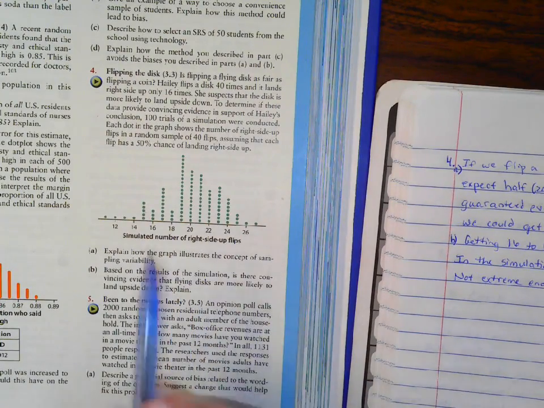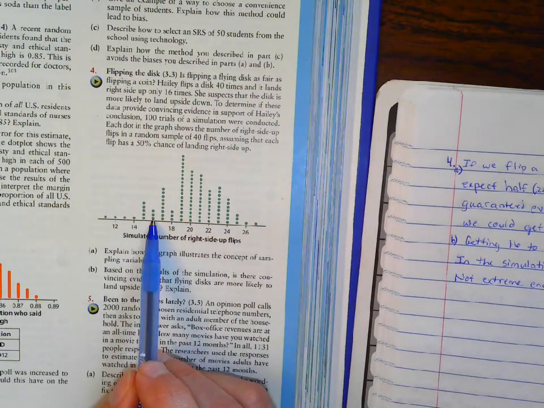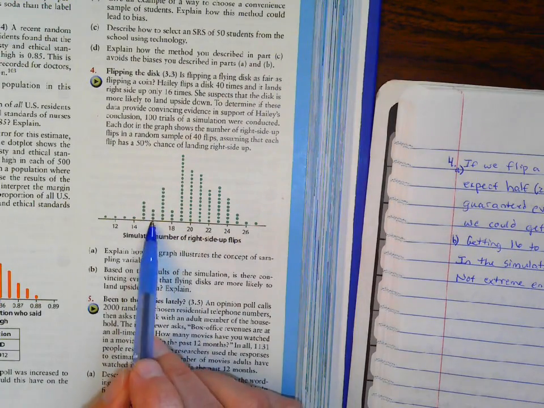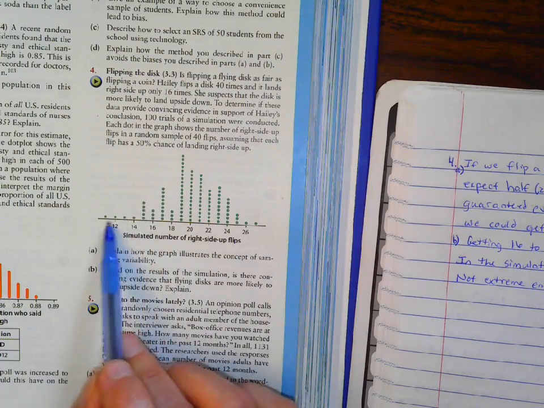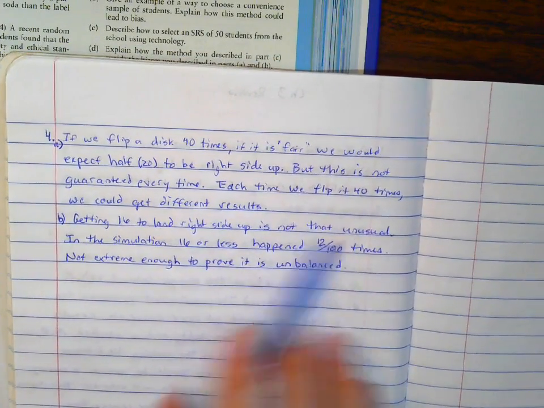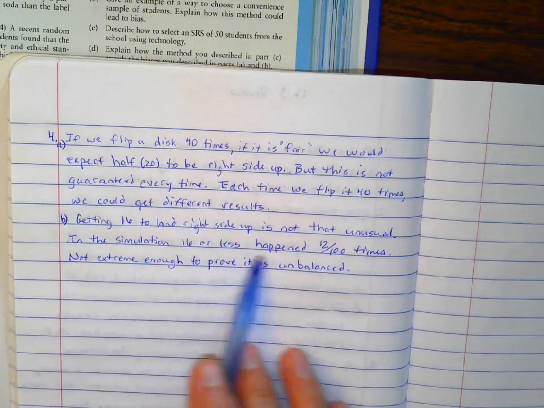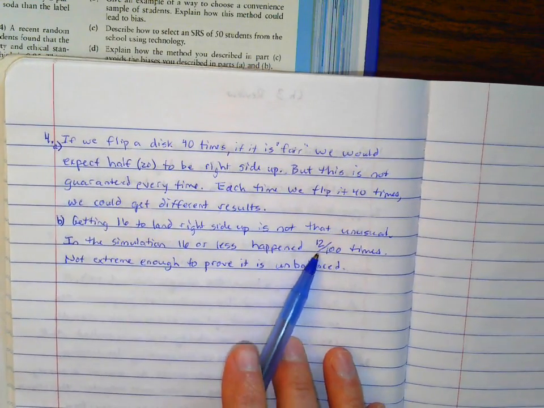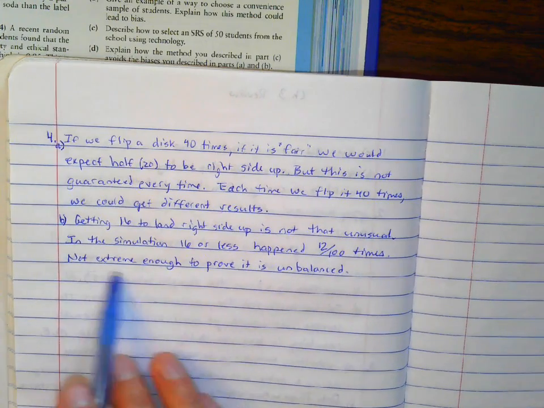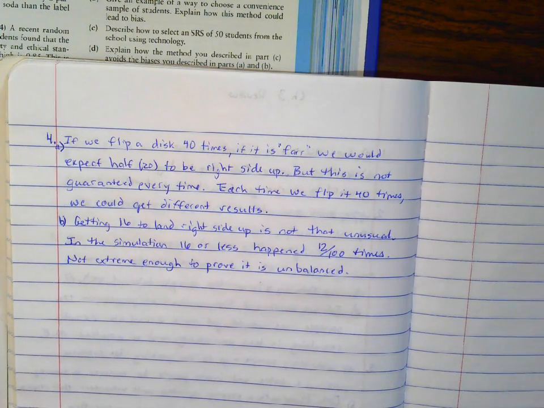So 16 happened right here. Is that very unlikely? No, it could happen. And 16 or less actually happened 12 times, so that's not very unlikely at all. It could have just happened by chance. Getting 16 to land right side up is not that unusual. In the simulation, 16 happened 12 out of 100 times, so 12% of the time. That's not extreme enough to prove that it's unbalanced. It could have just been by how it was flipped.